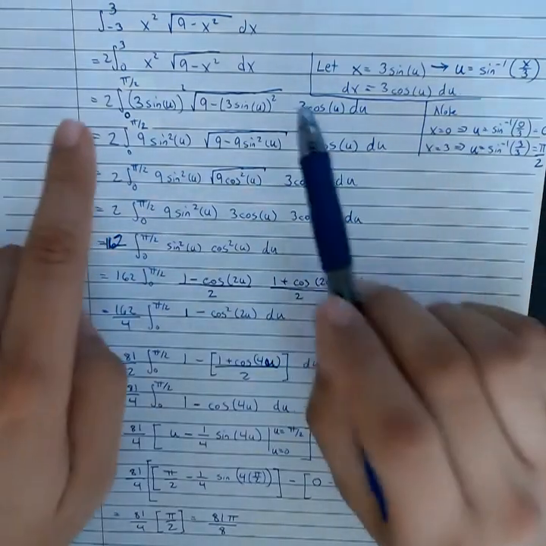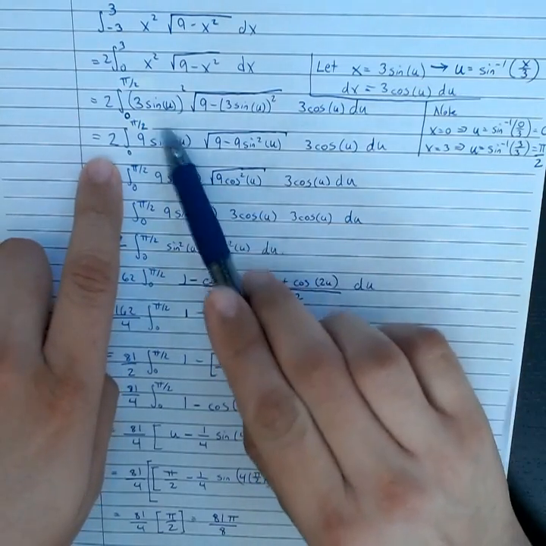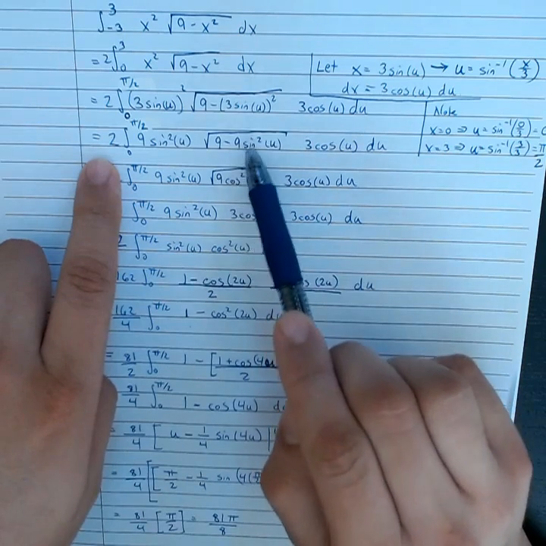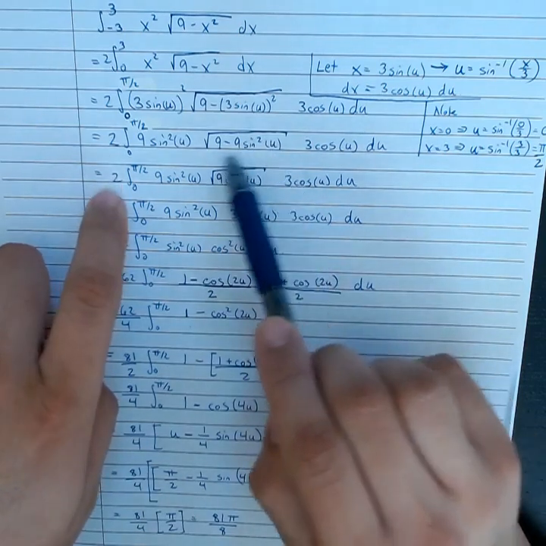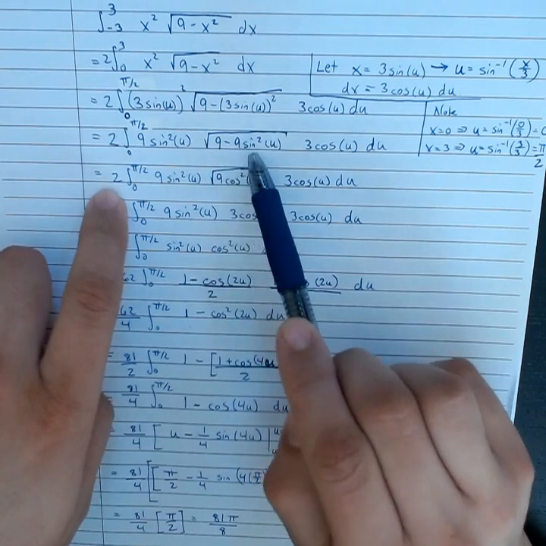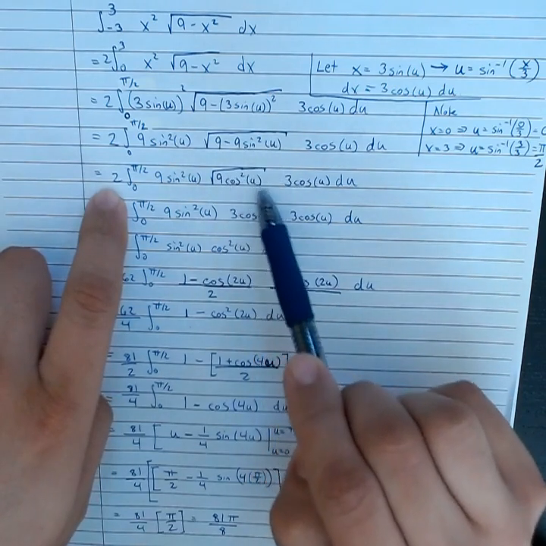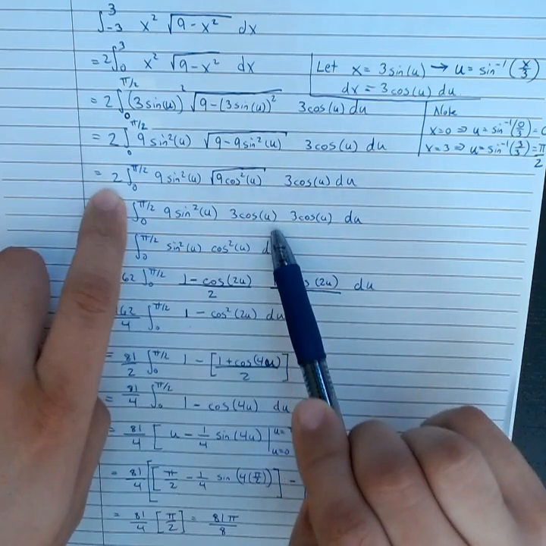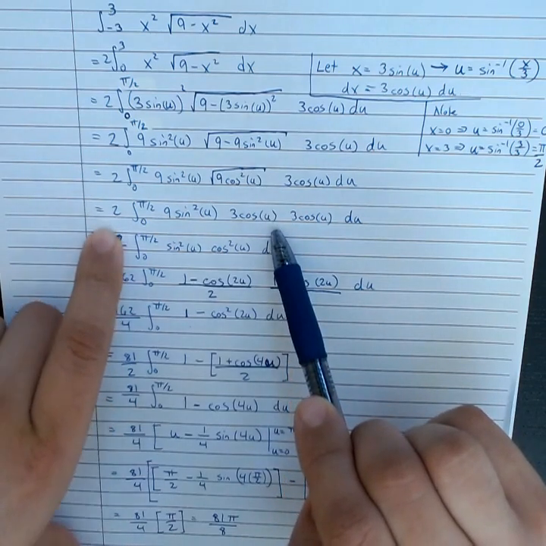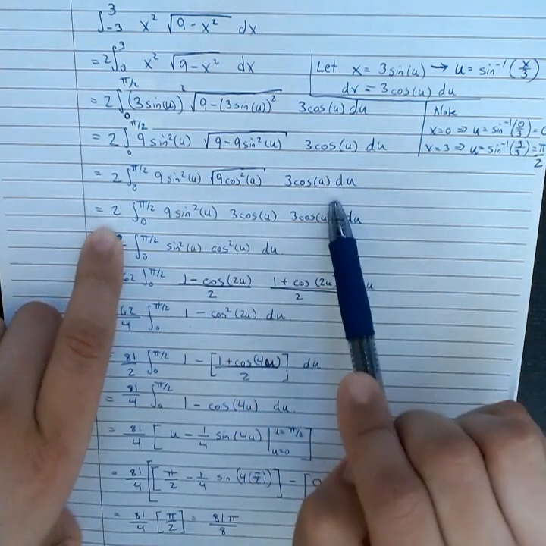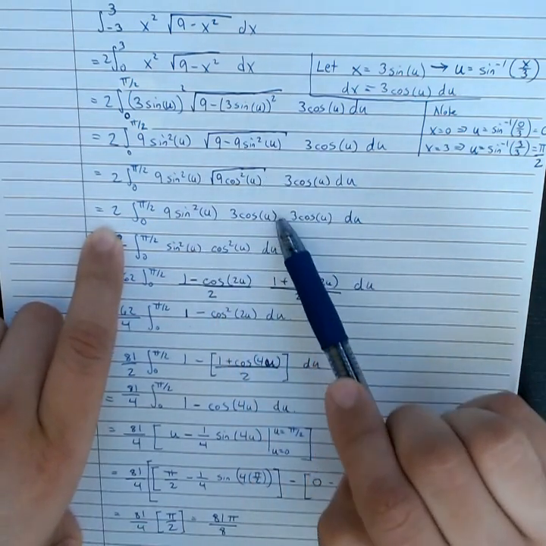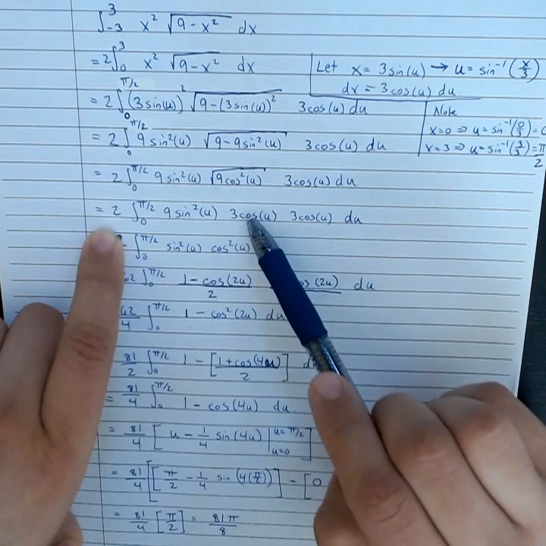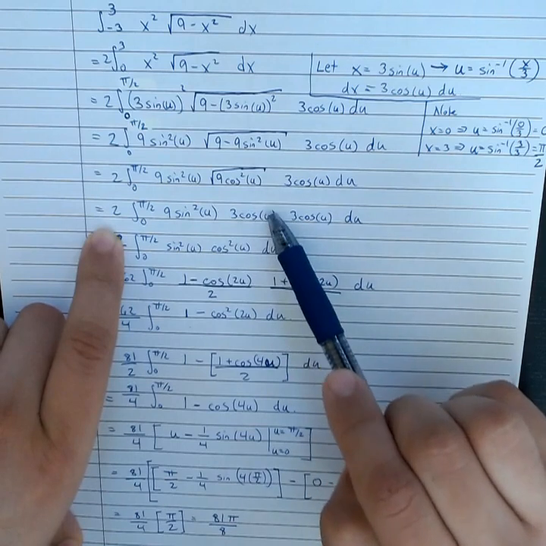So now, the boundaries are different. Here I've squared this and I've squared this. 3 sine of u gets squared to give me 9 sine squared of u. And now the Pythagorean identity, 9 minus 9 sine squared of u, is 9 cosine squared of u. But since that is now a perfect square, I can take its square root. Notice nothing else is changing so far. These are all staying the same. I'm only working here. The square root of 9 cosine squared of u is 3 cosine of u from here to here.